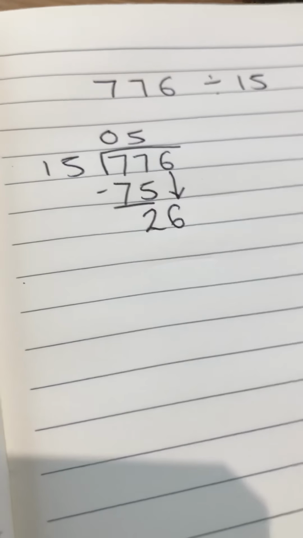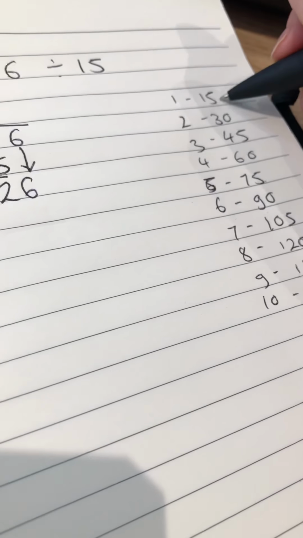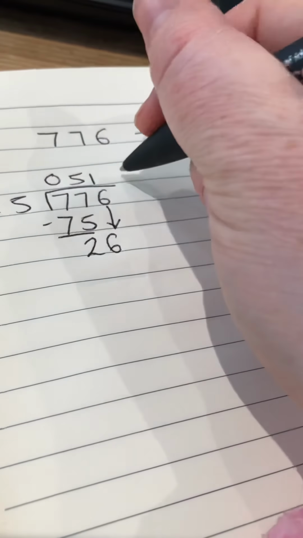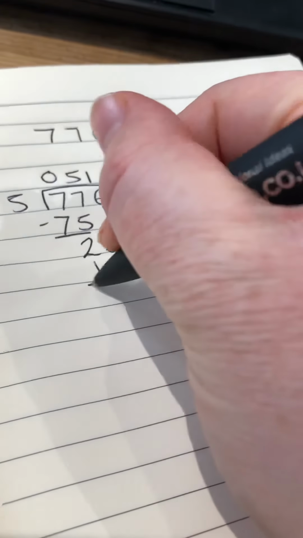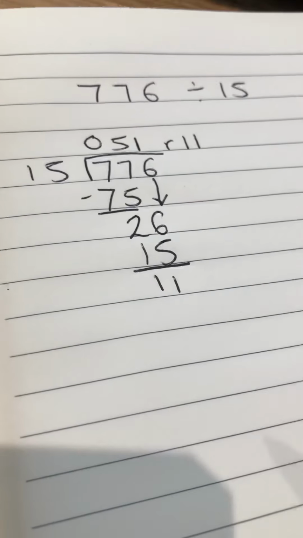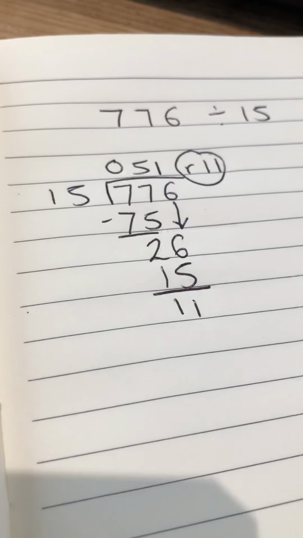How many times does 15 go into 26? Consult my fact box. It only goes in once, because if I go to 2, it will go to 30, and that's gone too high. So it only goes in once, which takes me to 15. Then 26 take away 15 gives me 11. And that's my answer, 51, remainder 11. Again, those remainders, really important. Can't forget those.